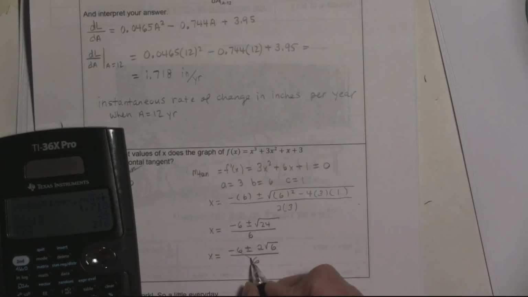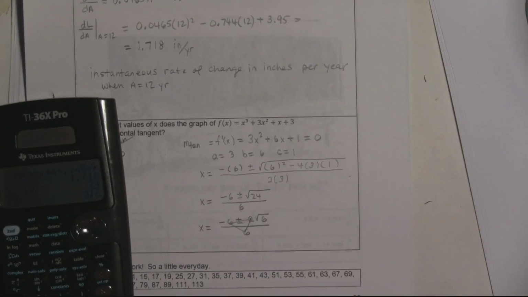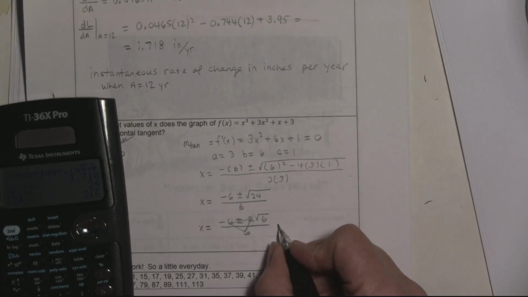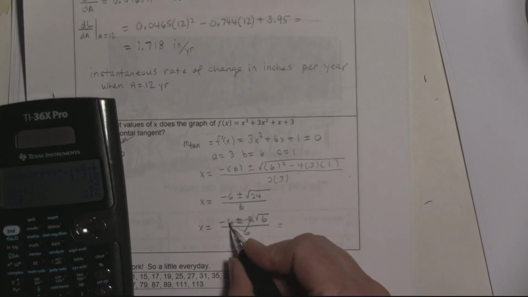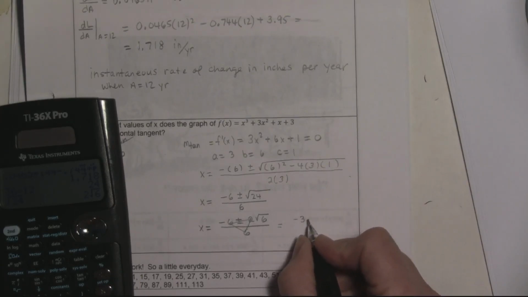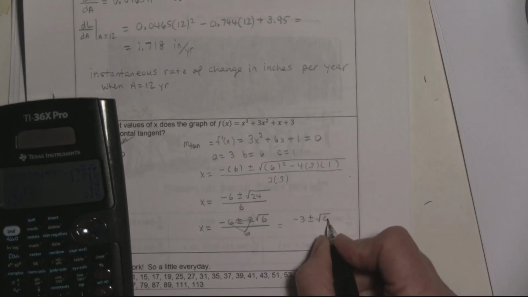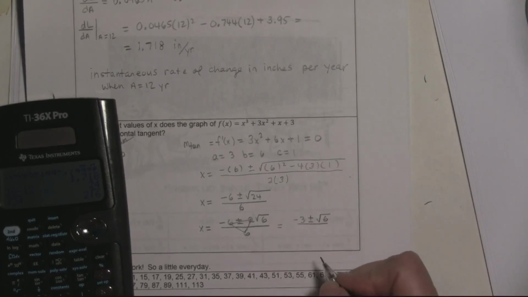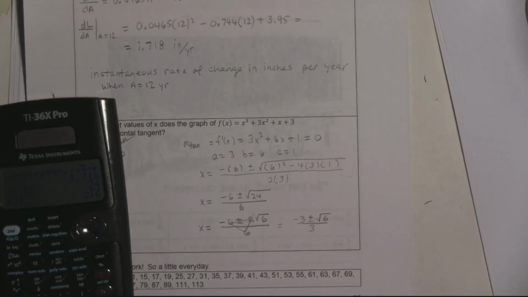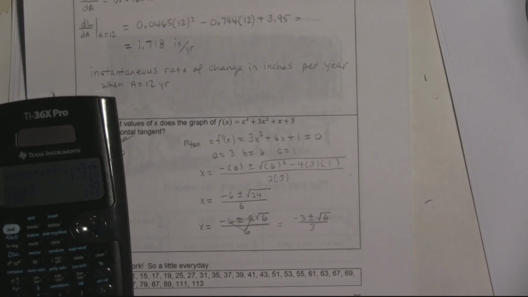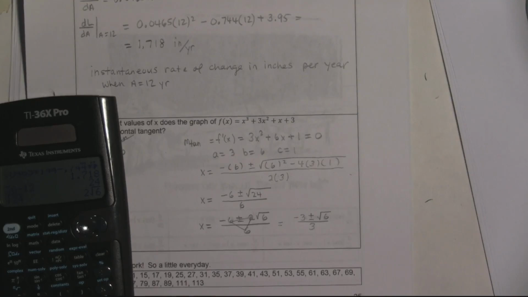And then this triangle right here, those three numbers have in common 2. And they're all divisible by 2. So I'm going to divide all of them by 2 in this triangle to simplify this. So negative 6 divided by 2 is negative 3, plus or minus 2 divided by 2 is 1, so that's the square root of 6. And 6 divided by 2 is 3. And so that would be a way of writing those two answers for x, where they have a horizontal tangent.